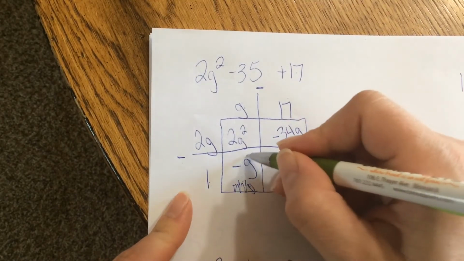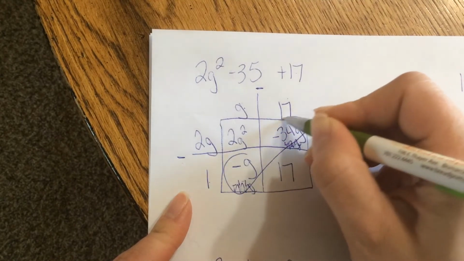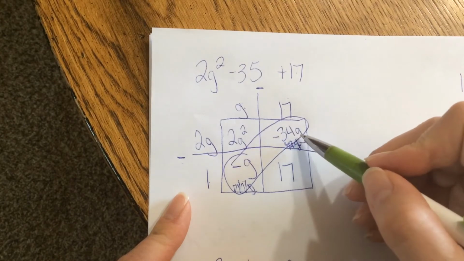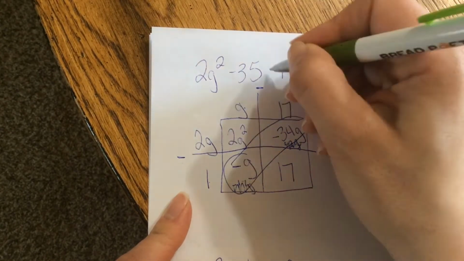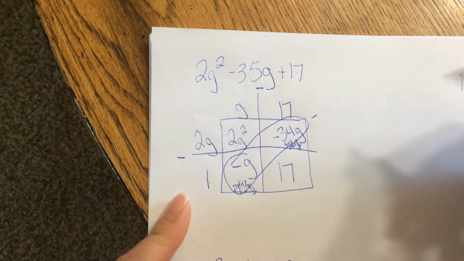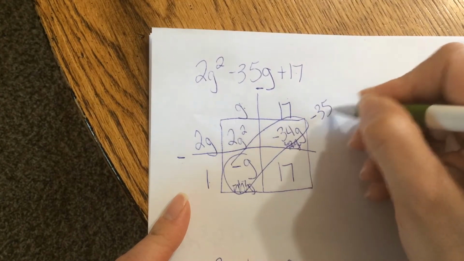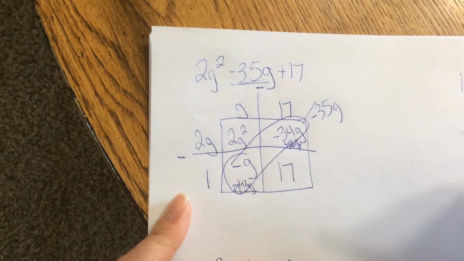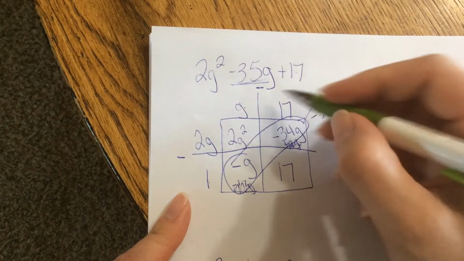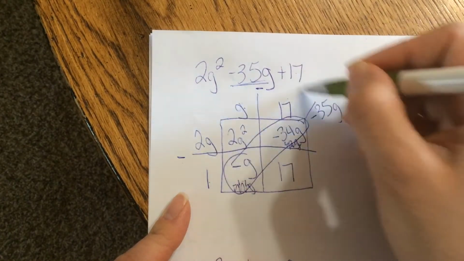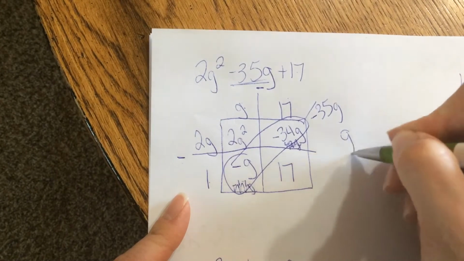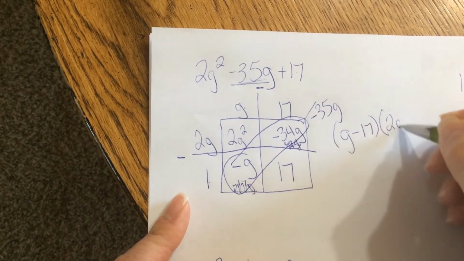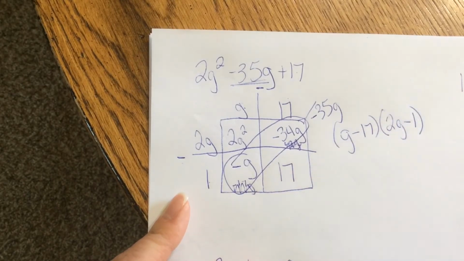When I check these two, because these are the two I'm combining, negative g minus 34g gives me the negative 35g that I had for my middle term. So that checks. My factors for this one are right up here along the top: g minus 17 times 2g minus 1.